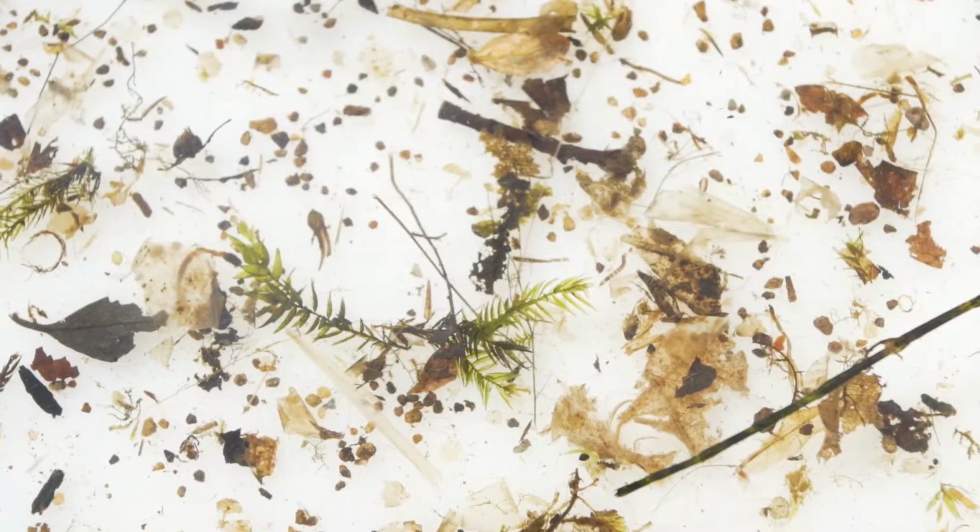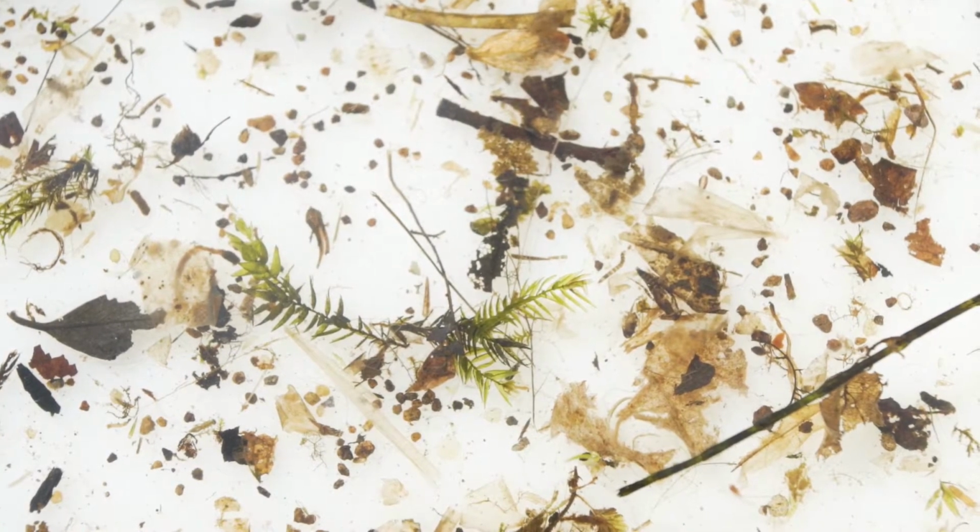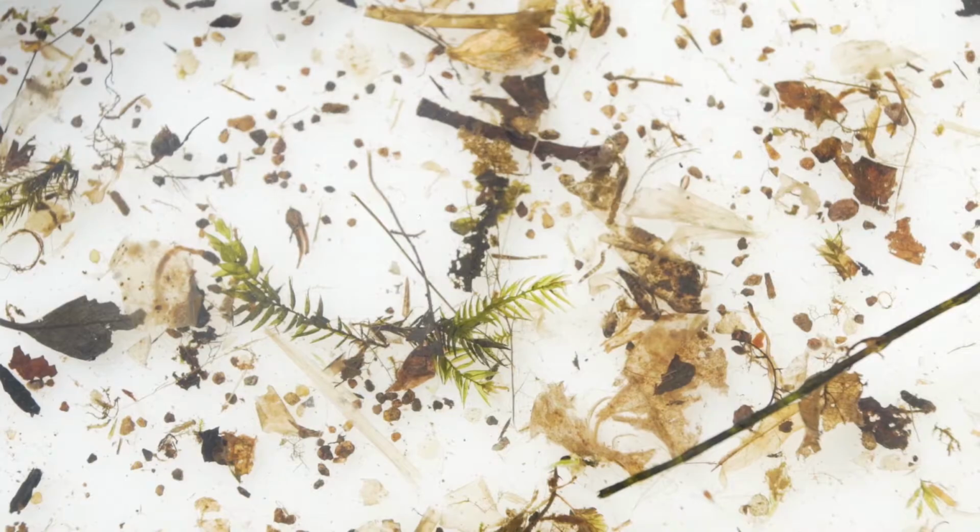We use a range of environmental indicators to assess water quality, but one of the most extensively used indicators are macroinvertebrates. Macroinvertebrates are small aquatic animals that are found in the substrate and vegetation of rivers and lakes, and they include insects, crustaceans, snails and worms.